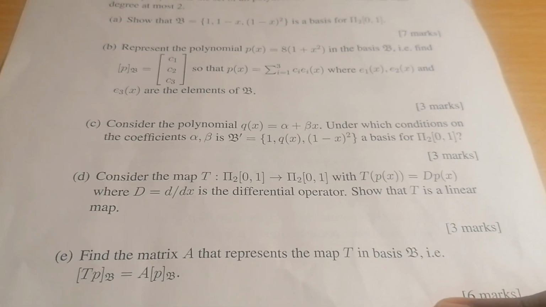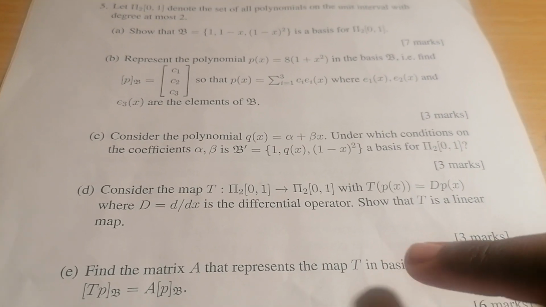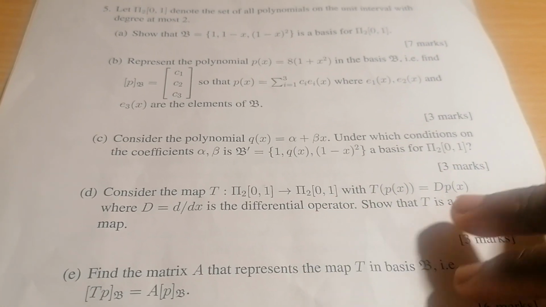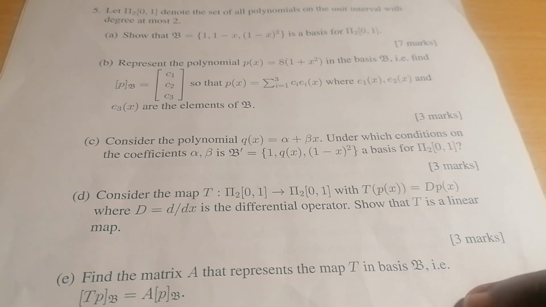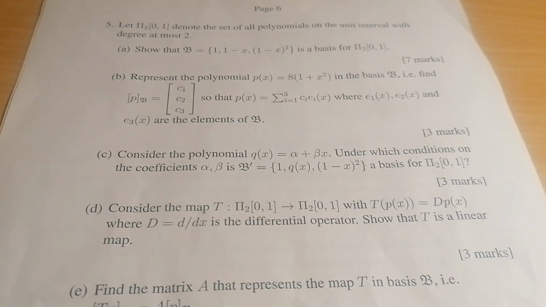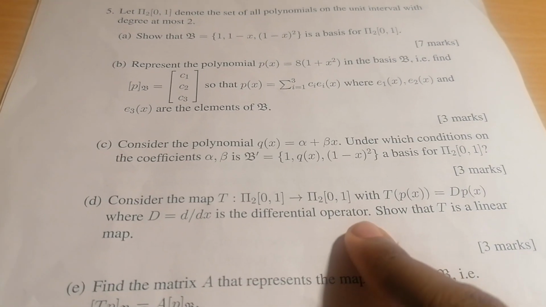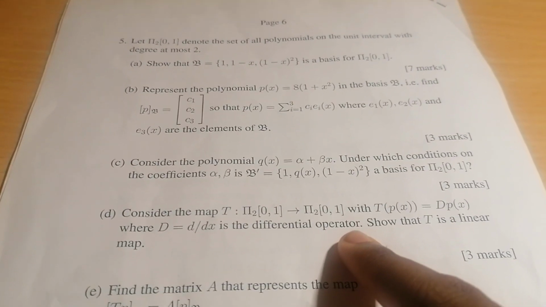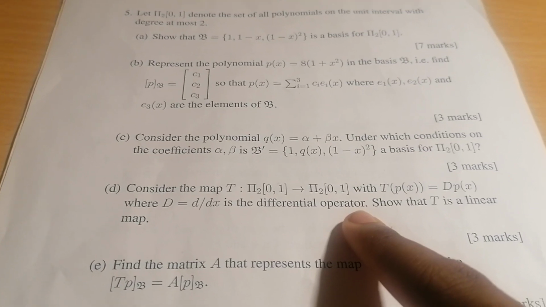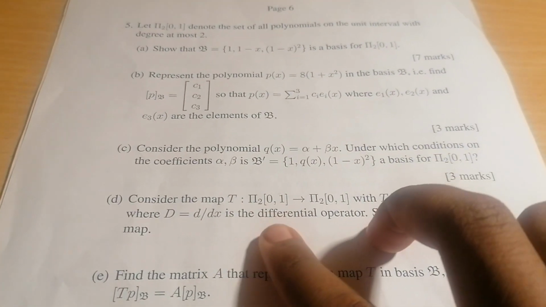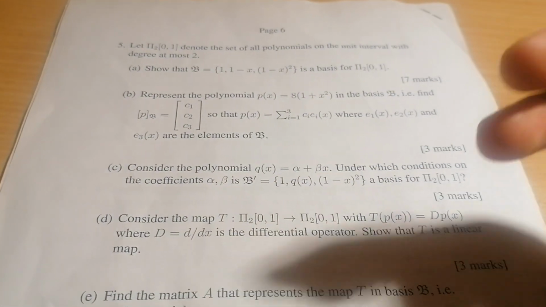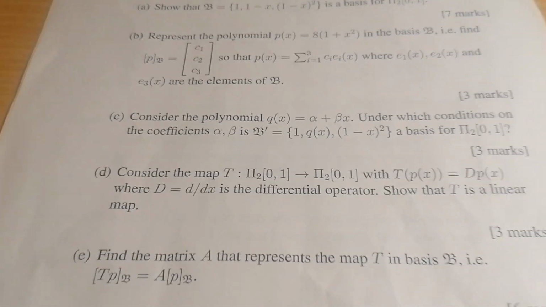D. Consider the map T, which maps T of p of x equal to D p of x. D is the differential operator. Show that T is a linear map. I remember I was skim reading through this question, I saw the words differential operator, and because that had never been mentioned in class this term specifically, I thought to myself, what's actually going on. But then I just realized it's just differentiating the polynomial in question with respect to x. That wasn't too bad.